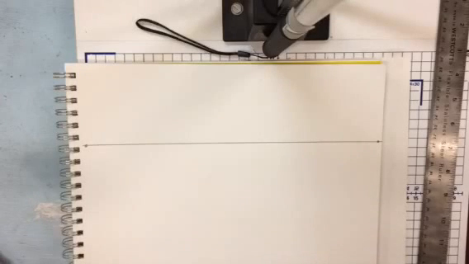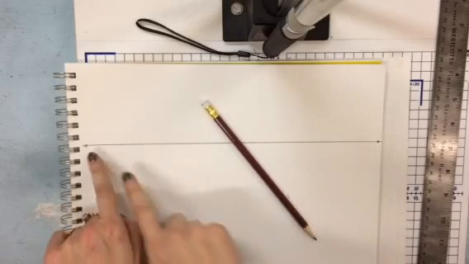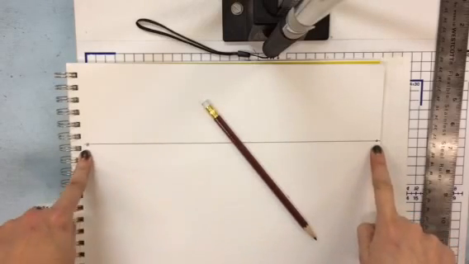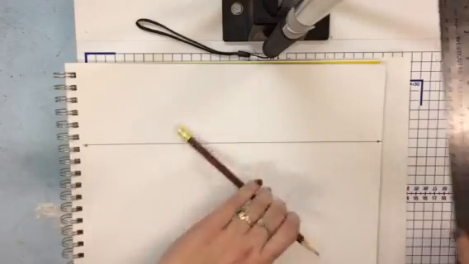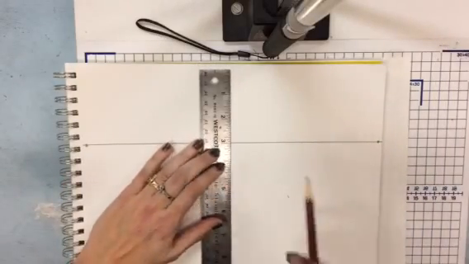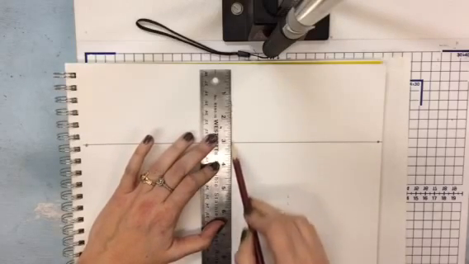Okay guys, let's do our applied 2-point perspective. So I have started out with drawing my horizon line and putting my 2 vanishing points on either end. What we'll do is a simple city block. So I will start with the line right pretty much in the middle, right here.